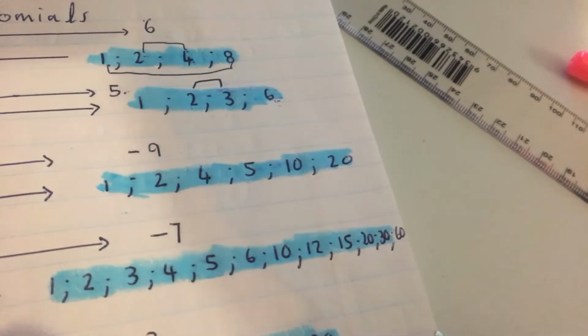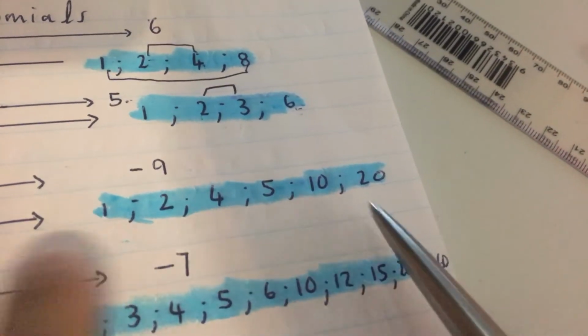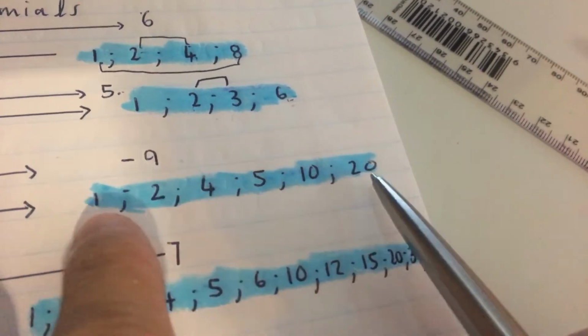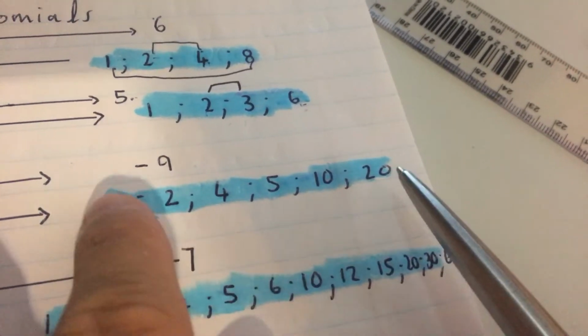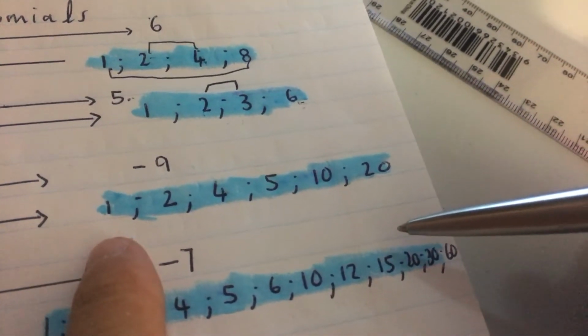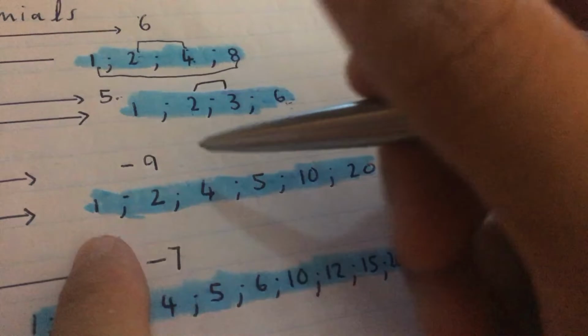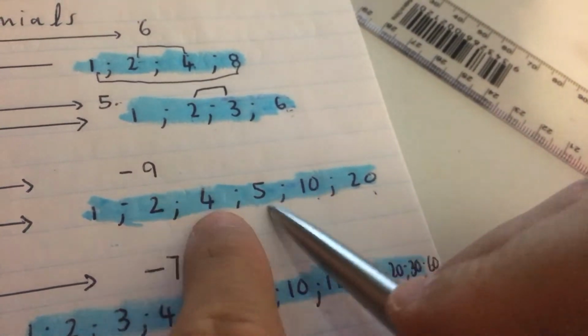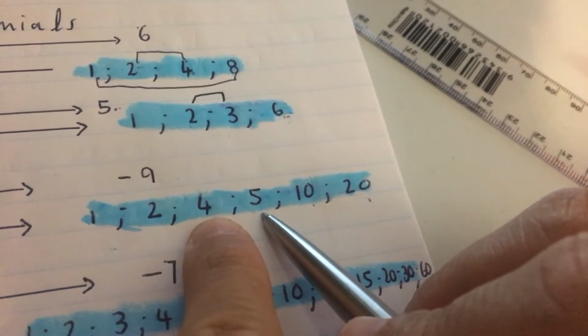The factors of 20 are 1, 2, 4, 5, 10, and 20. Out of these factors, which pair will get me to negative 9? Alright, so we're going to look over here. I've got 1 and 20, 2 and 10, 4 and 5. So which pair would get me there?